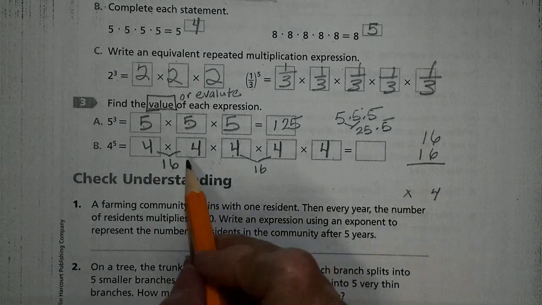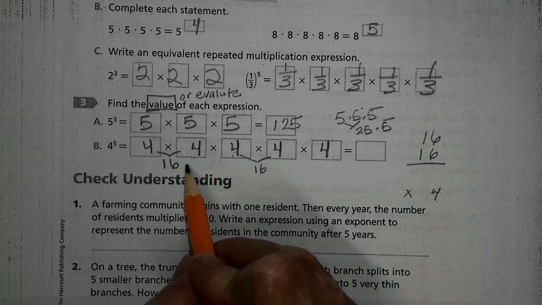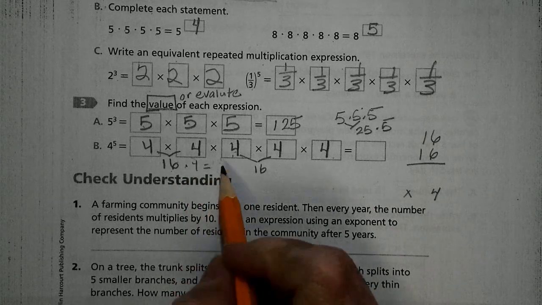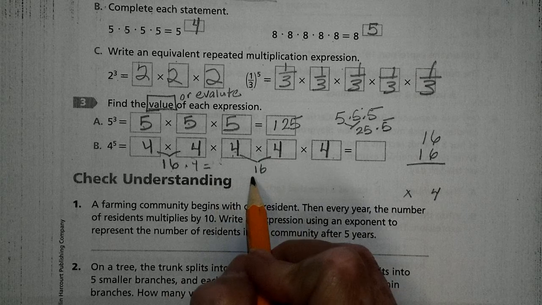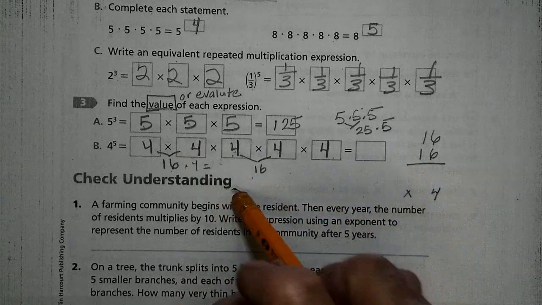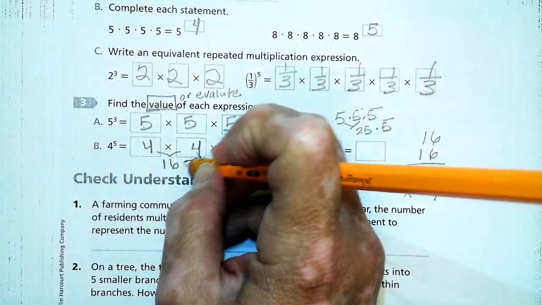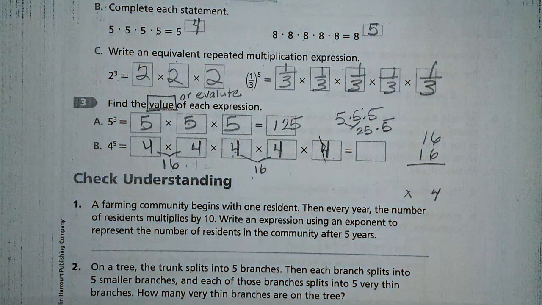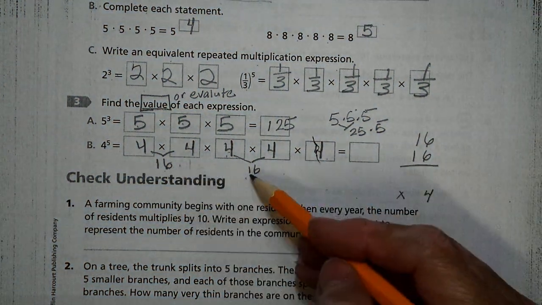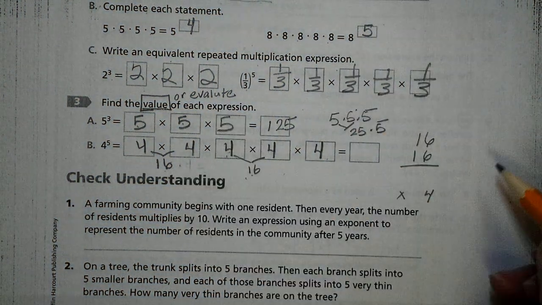Or I could just say, what is 16 times 4? Get my answer, and then do that answer times 4, get that answer, and then multiply it times 4 again. Doesn't matter. So let's do the 16 times 16 and then times the 4.